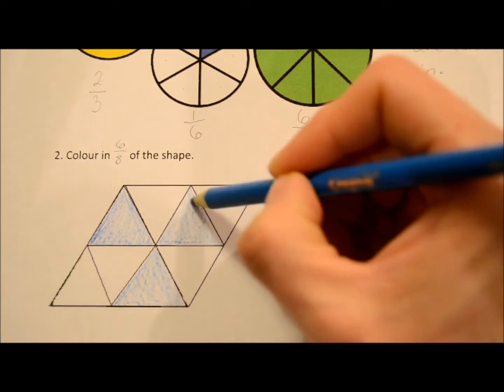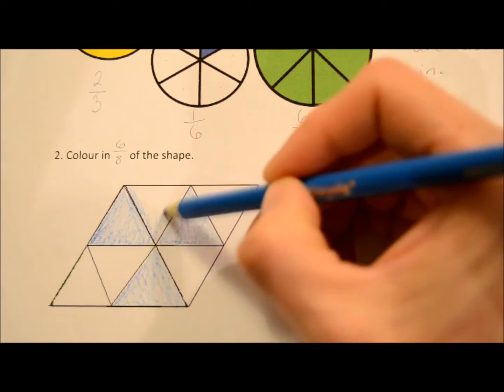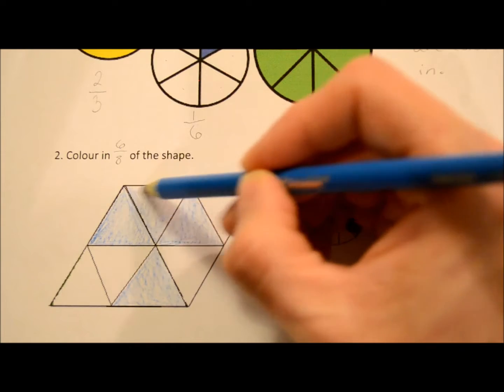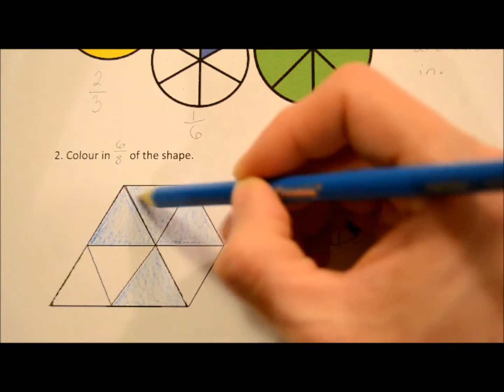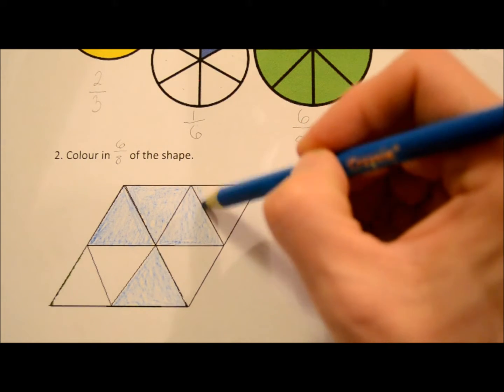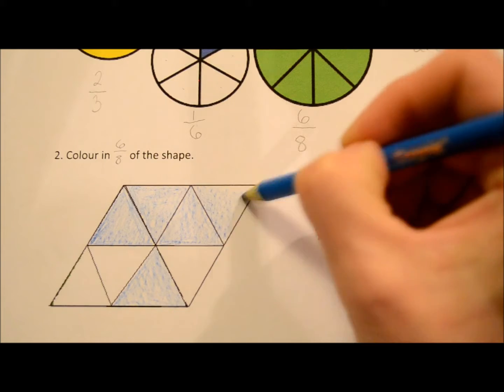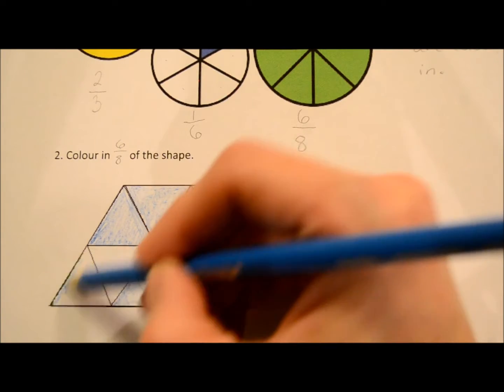Okay. So now I've got 3 colored in. I will color in this one. This is 4. And then I'll color this one. This is 5. And then I'll color this one over here just because I can.